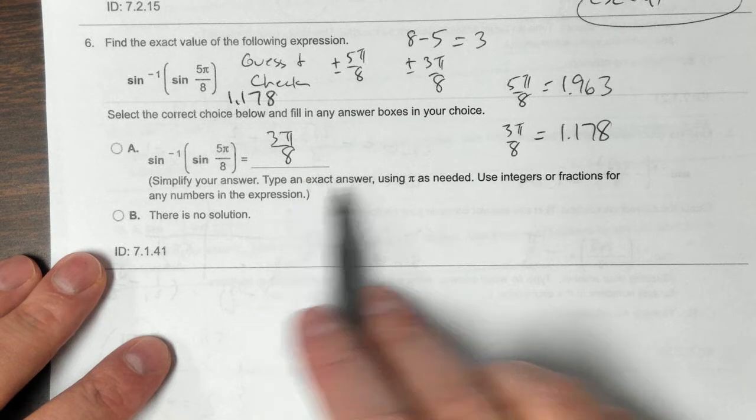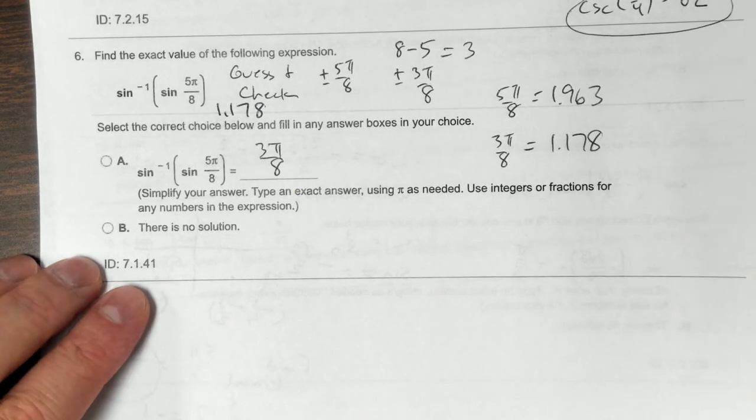Okay, so we have 3 pi eighths. Any questions on 6?